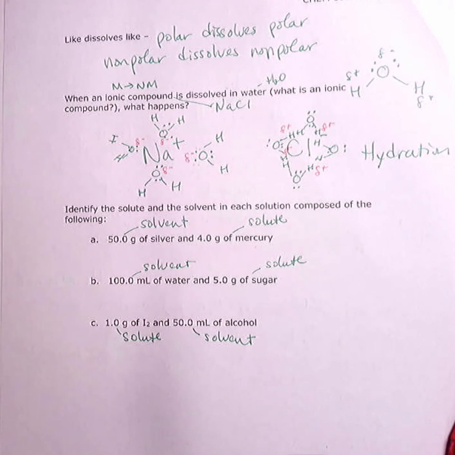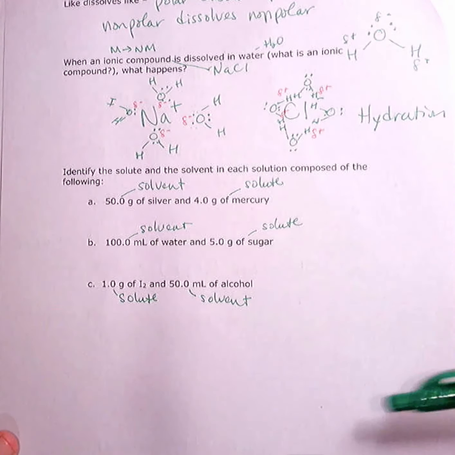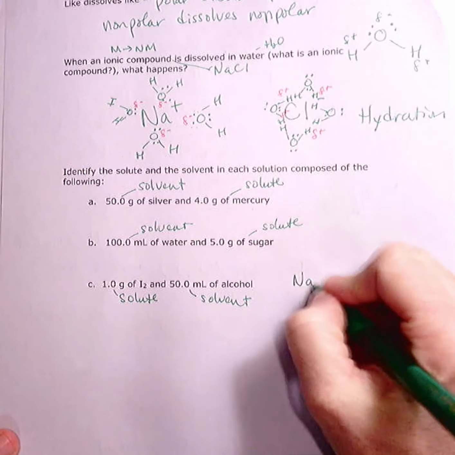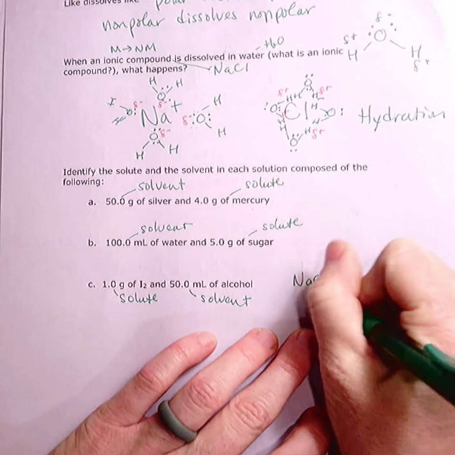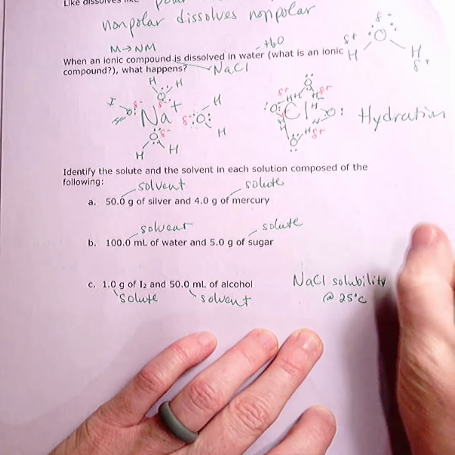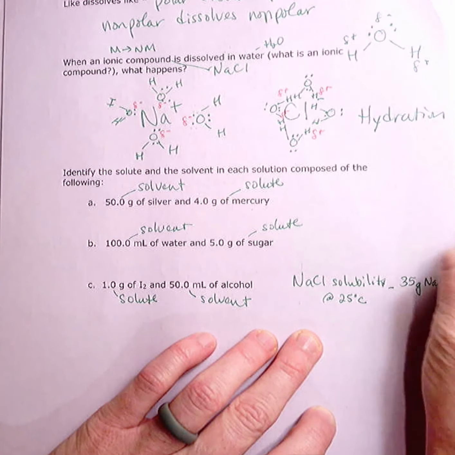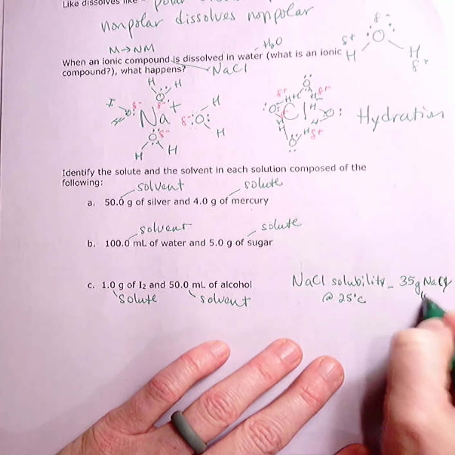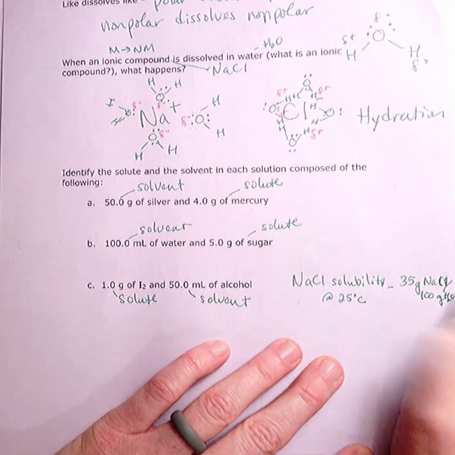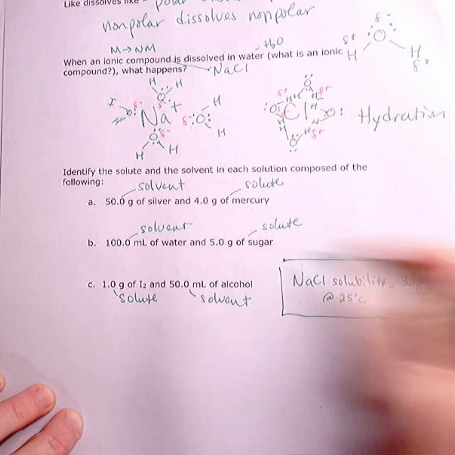Okay, so we're continuing on talking about solutions, and I want to add this. I didn't include this part in your notes. So let's say the sodium chloride solubility at 25 degrees Celsius is 35 grams of NaCl per 100 grams of water. So we're going to use this to refer to.